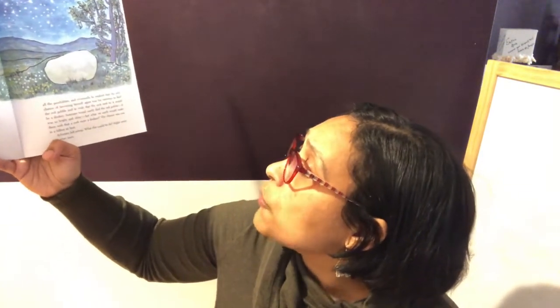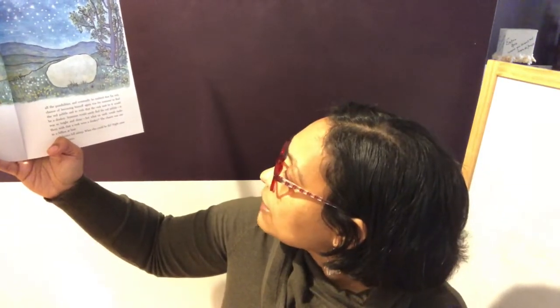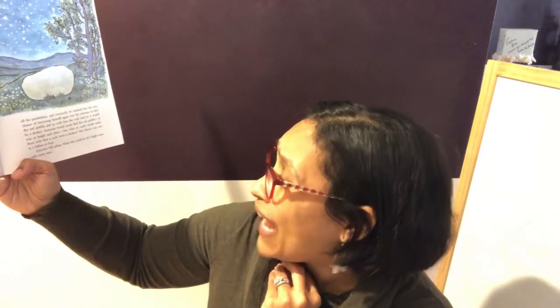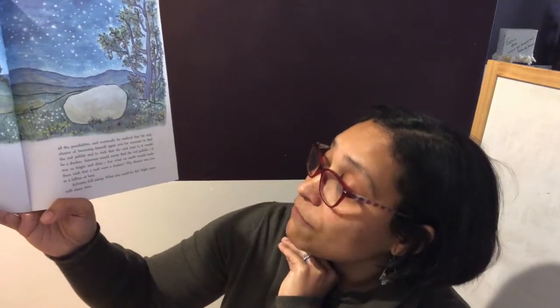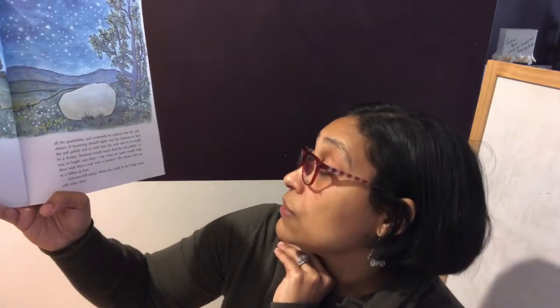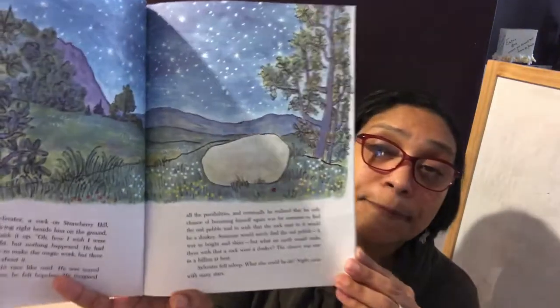He imagined all the possibilities, and eventually he realized that his only chance of becoming himself again was for someone to find the red pebble and to wish that the rock next to it would be a donkey. Someone would surely find the red pebble. It was so bright and shiny, but what on earth would make them wish that a rock were a donkey? The chance was 1 in a billion at best. Sylvester fell asleep. What else could he do? Night came with many stars.